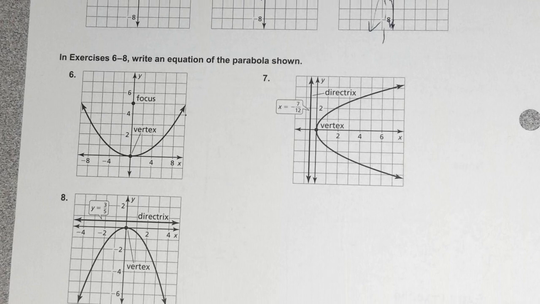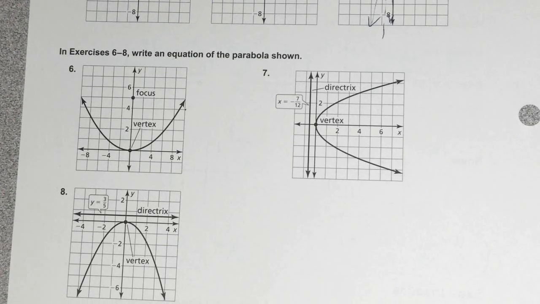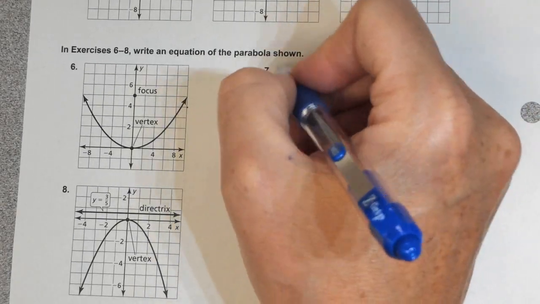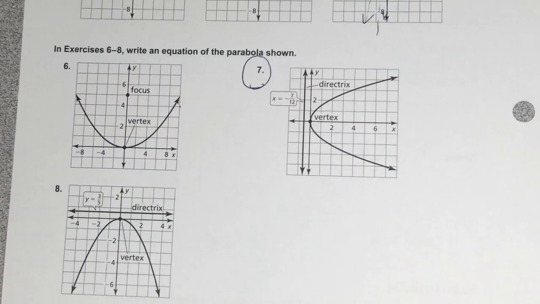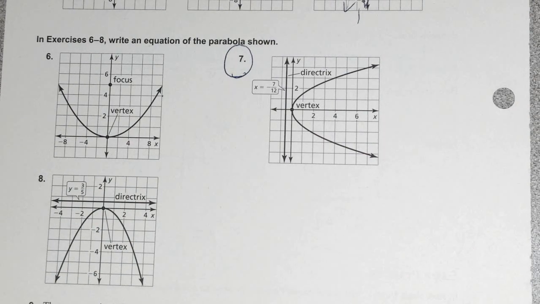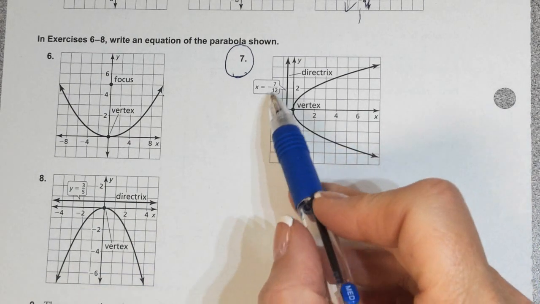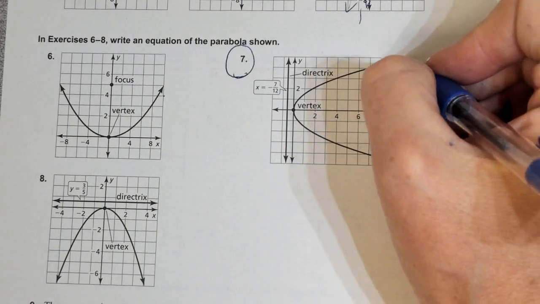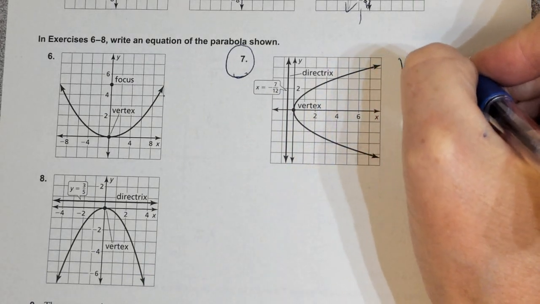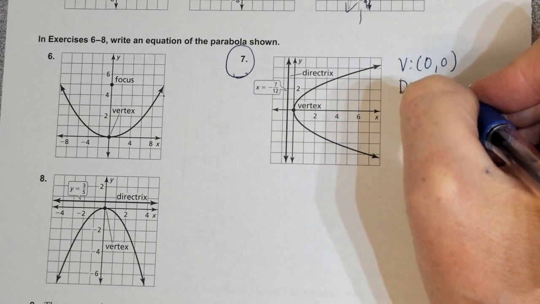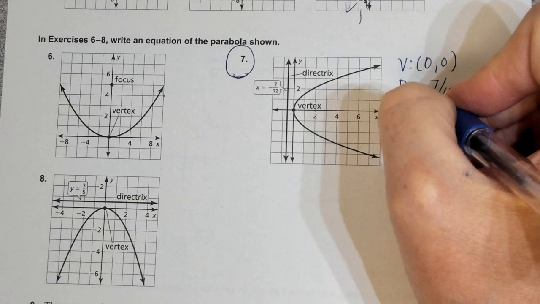All right, let's come down here. We're going to do one of these. Let's do a tough one. Let's do number 7. Okay, so on number 7, they're telling us the vertex. The vertex we can see is at 0, 0. And they're telling us the directrix is -7/12. That's what x equals.